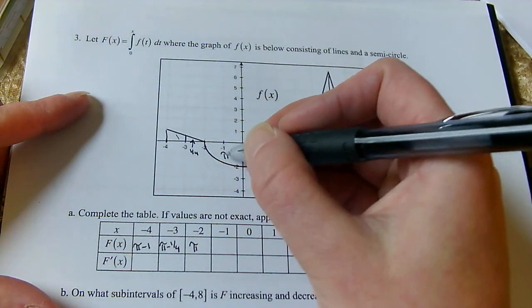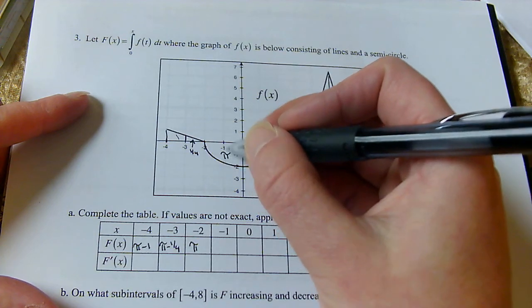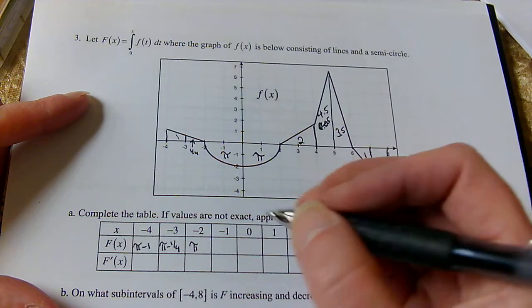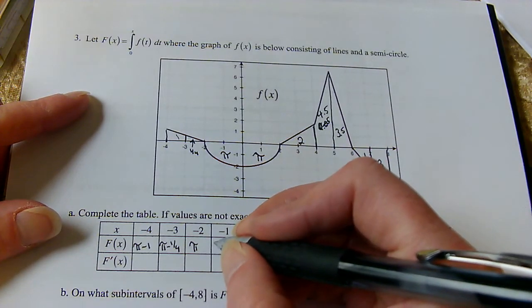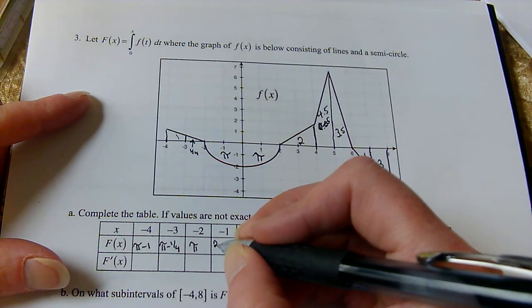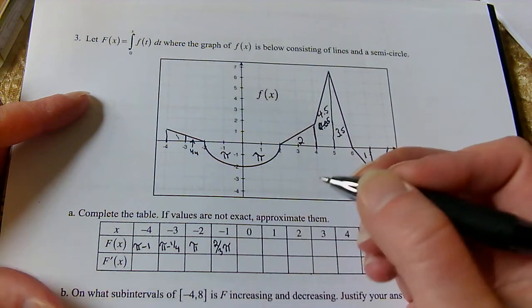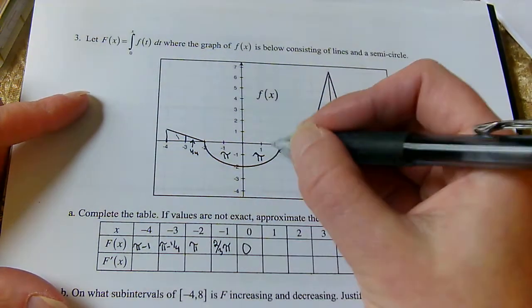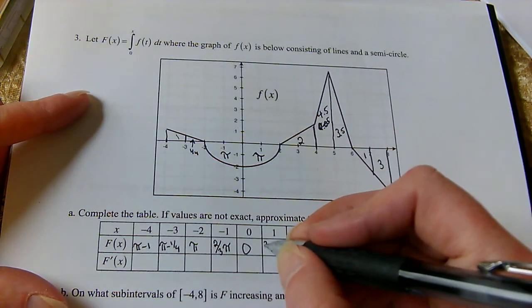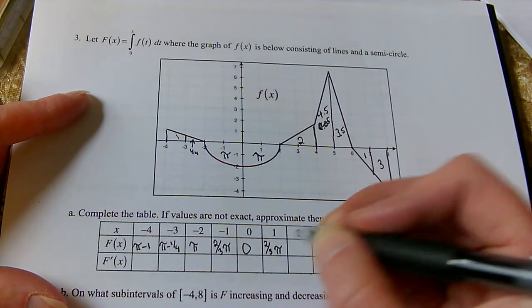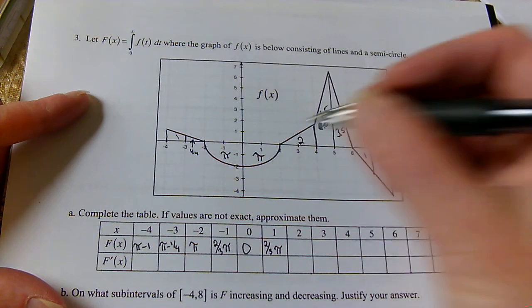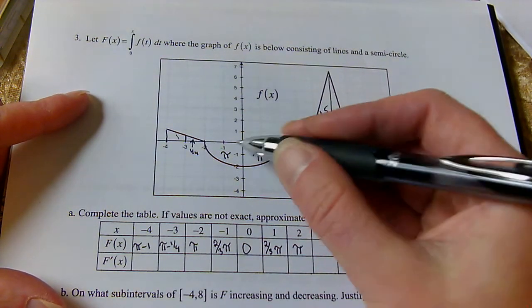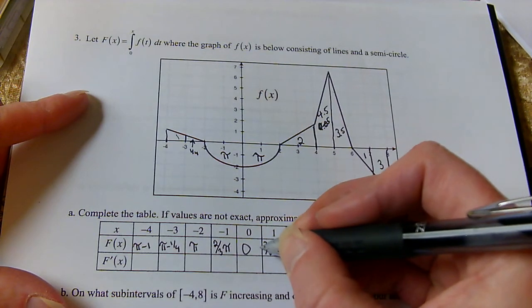To get to -1, we're going to have to estimate. I'm going to estimate 2/3 of a pi. At 0 to 0, our area is nothing. 0 to 1, I'm going to go with that estimate again. To get to 2, oh good, that's a pi. Oops, I forgot when I'm going this way, both of those would be negative.